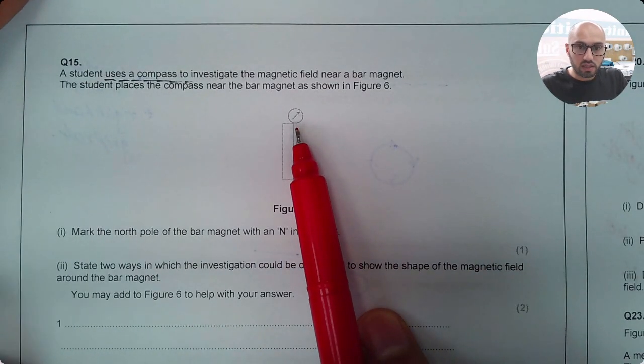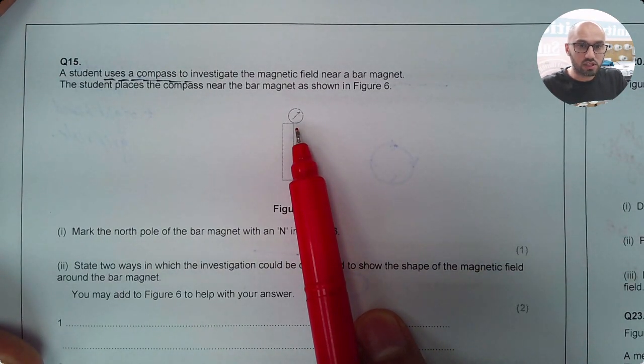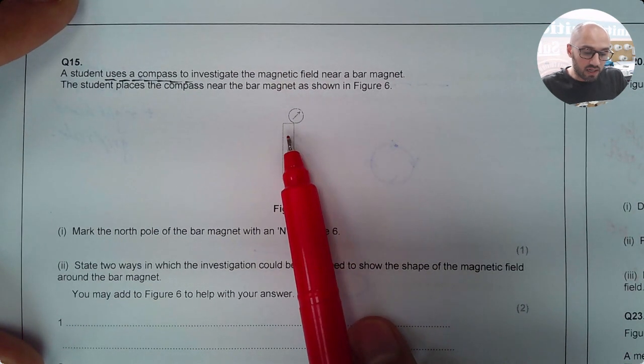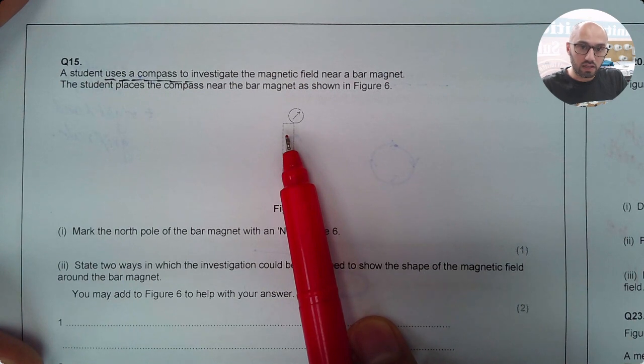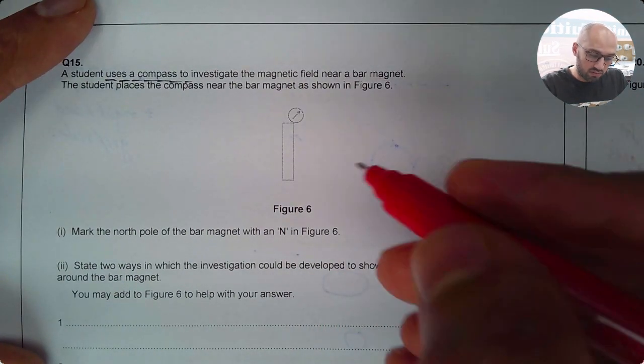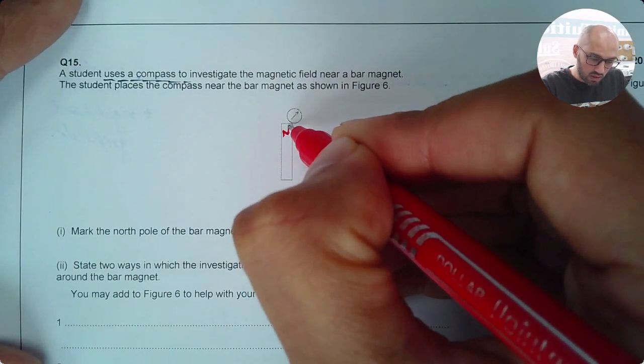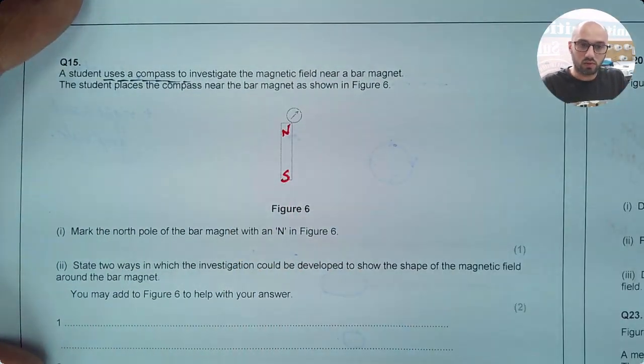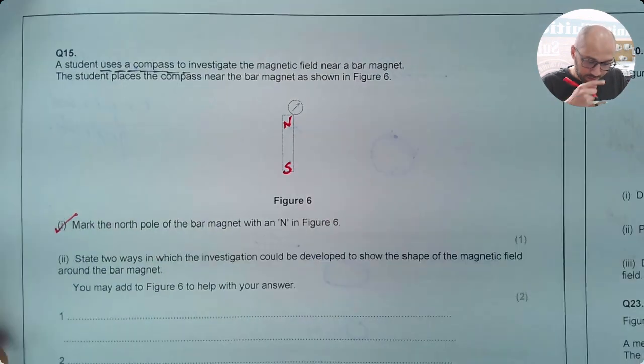I told you earlier that this plotting compass is just like a north pole. So in this case, it is being repelled by this side of the magnet. And we know like poles repel, unlike poles attract. So if this is being repelled, this will be north and this one will be south. So I'm done with the first part.